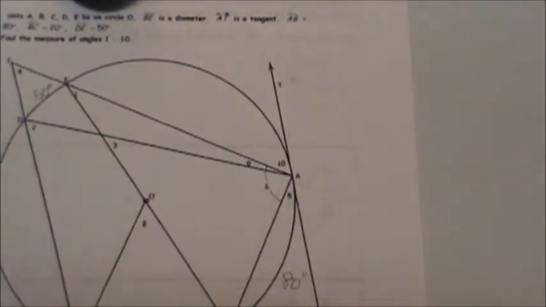Okay, what we're going to do is, I hope you have this big picture printed, and we're going to work through this one kind of together. Make sure we can find all 10 angles.